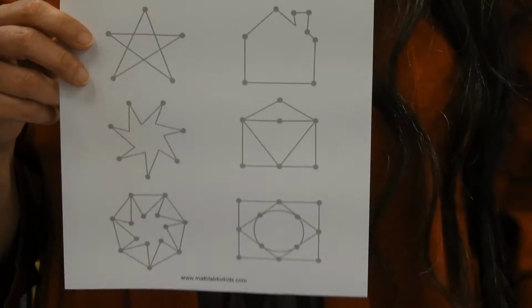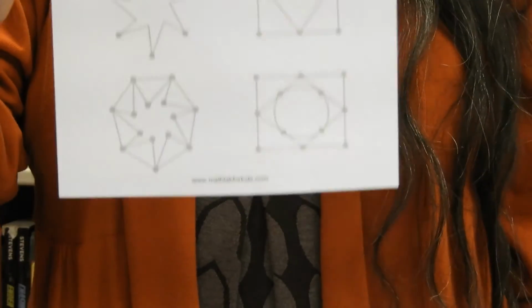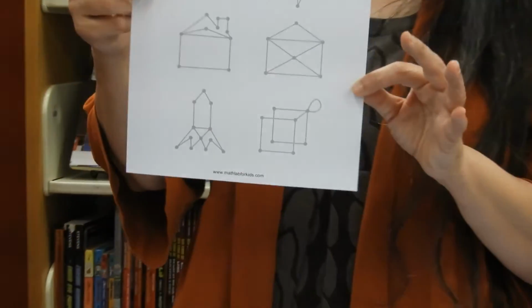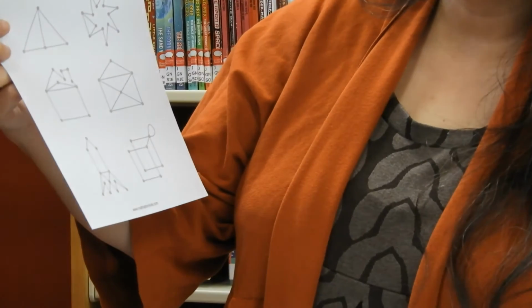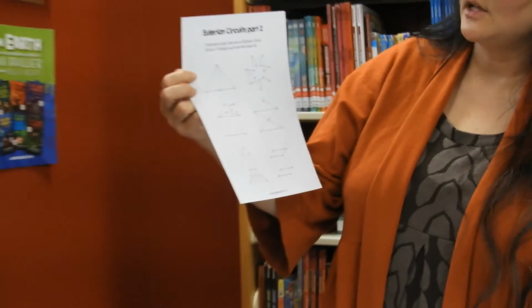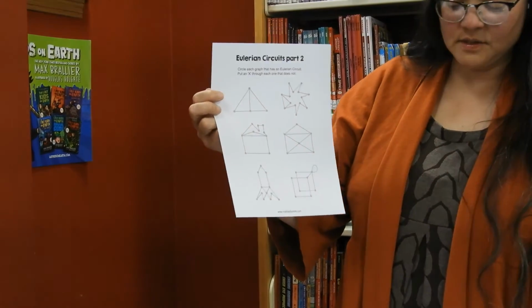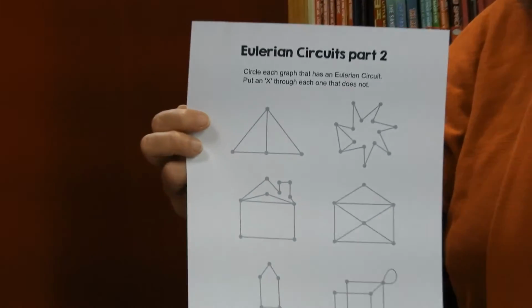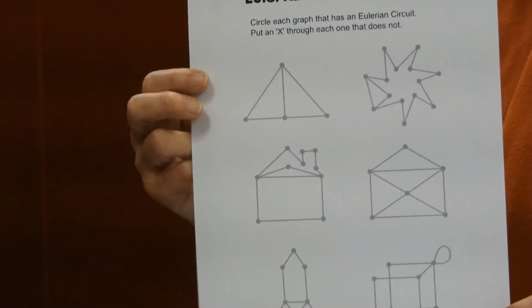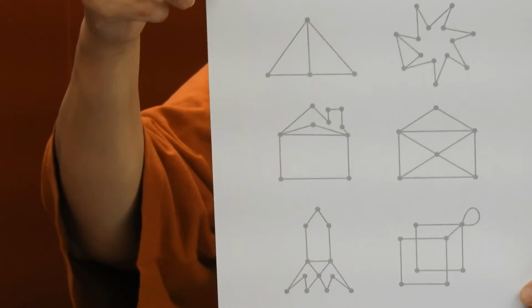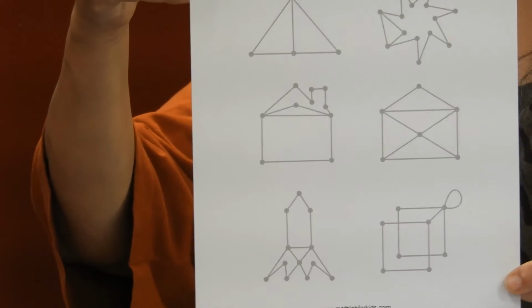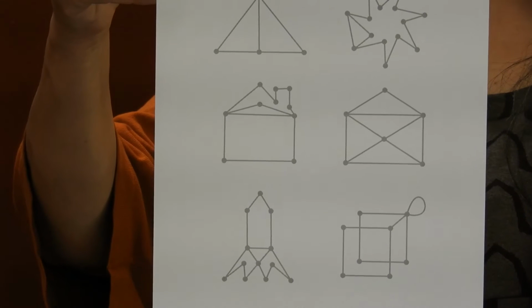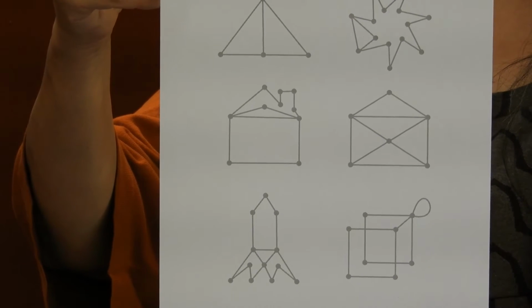This is going to be one you're going to do on your own, but it should work for every single one on this paper. Now on this paper, this one has some different shapes, and it says circle each graph that has an Eulerian circuit. And what that means is that it worked like these, that you didn't have to lift up your pencil and you didn't have to cross a line again. And what I will do is next week when you come back, I will show you which ones worked and which ones didn't.